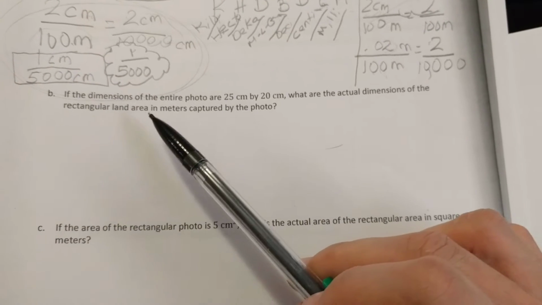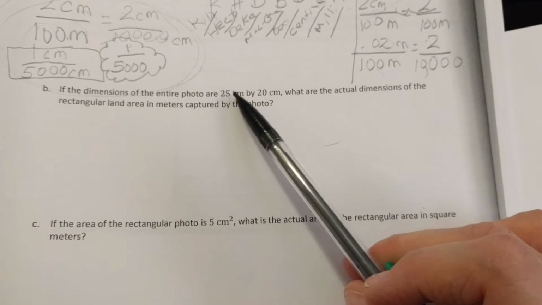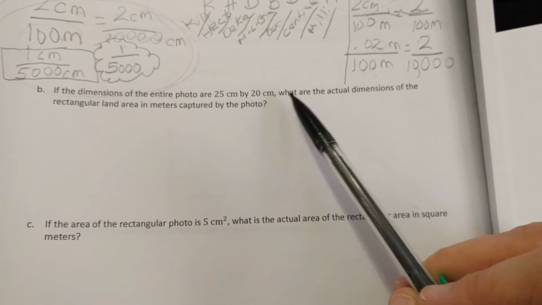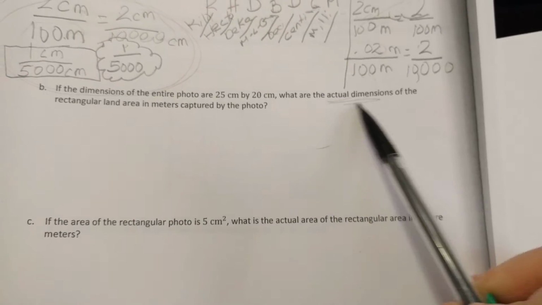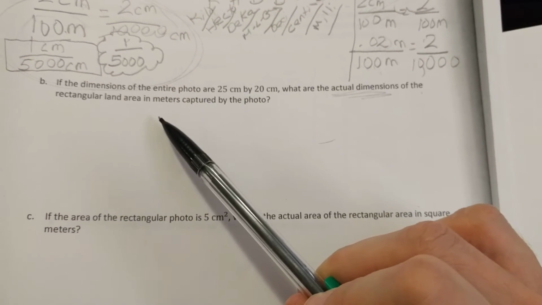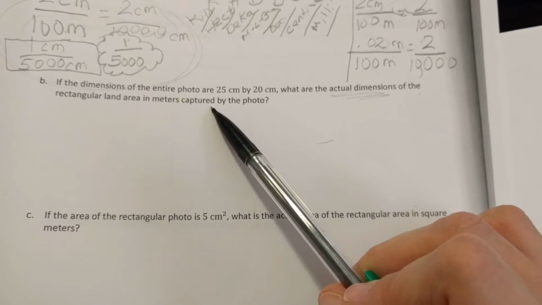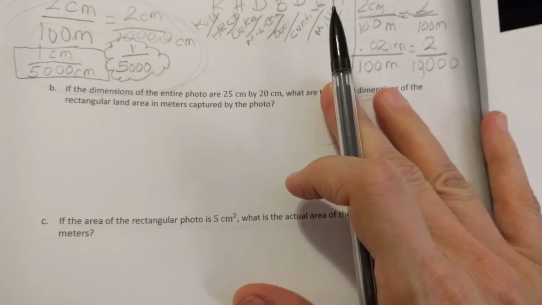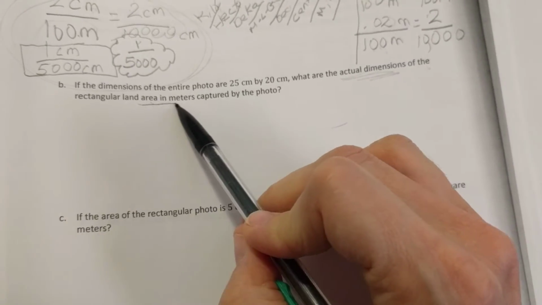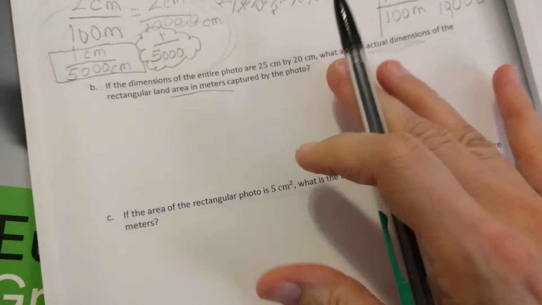Part B. If the dimensions of the entire house are 25 centimeters by 20 centimeters, what are the actual dimensions of the rectangular land in meters captured by this photo? Okay, so notice it says we want the answer in meters.